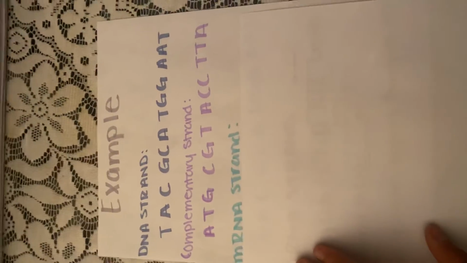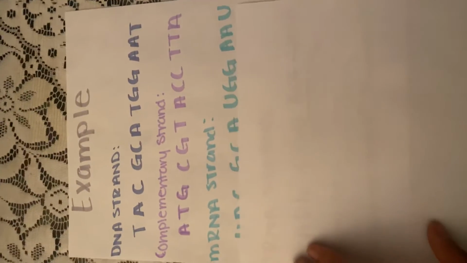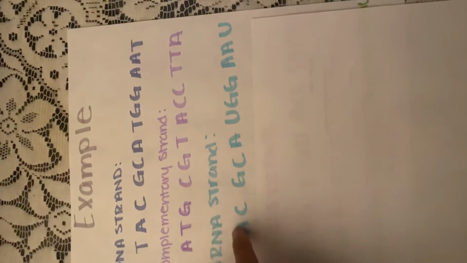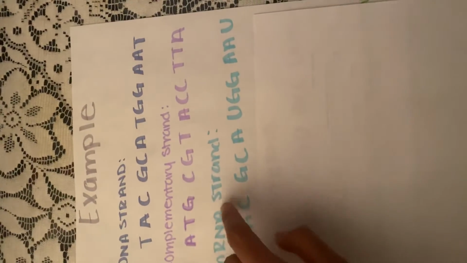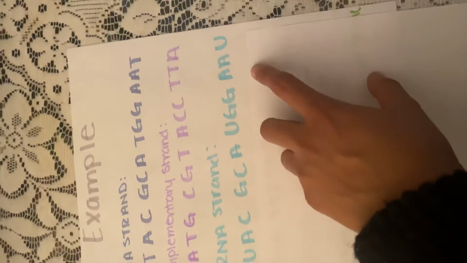Now, the mRNA strand, remember, has uracil, so A will bind to U. This will be it. So A will bind to U, T will bind to A, G will bind to C, and so forth: G, C, A, U, G, G, A, U.